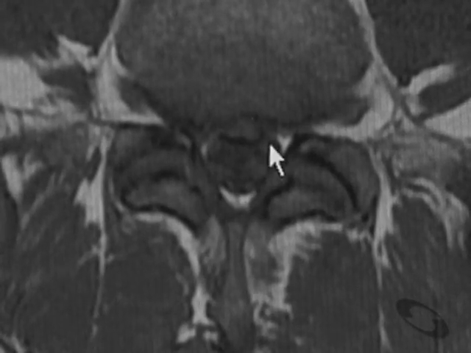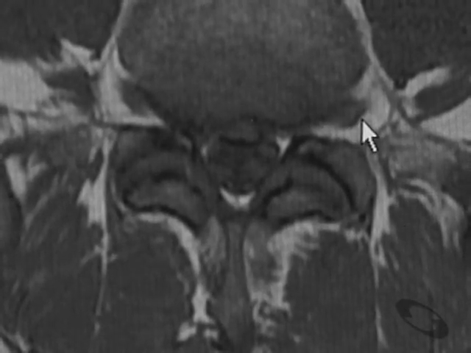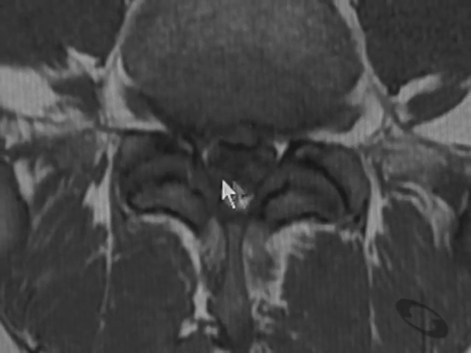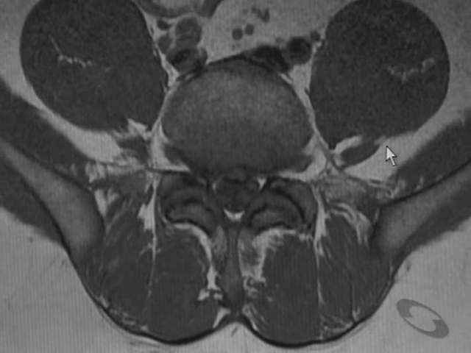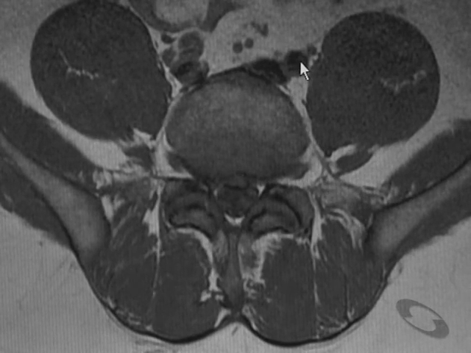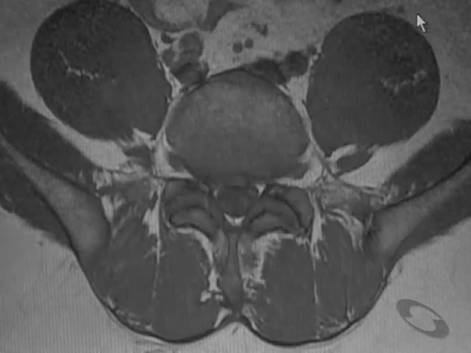This is the thecal sac. This is the left L5 nerve root that's already exited. This is the right L5 nerve root. This is the psoas muscle, the iliac artery, iliac vein on the left, iliac vein and iliac artery on the right. Our approach for the anterior interbody fusion is going to be from the left.